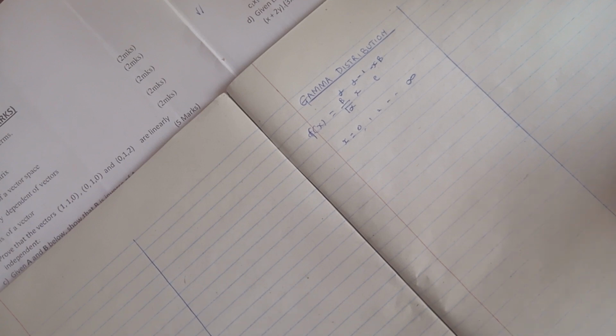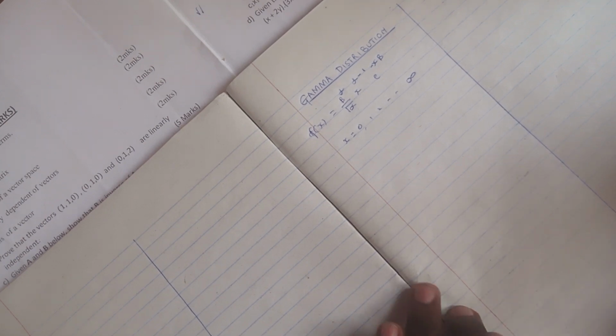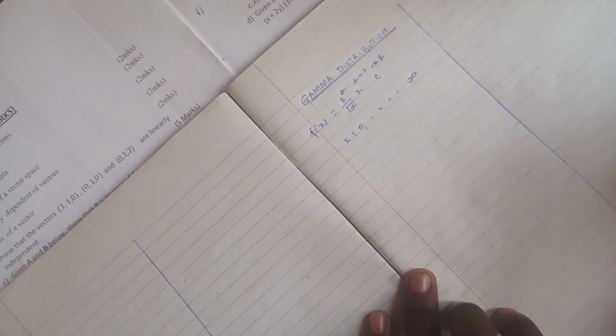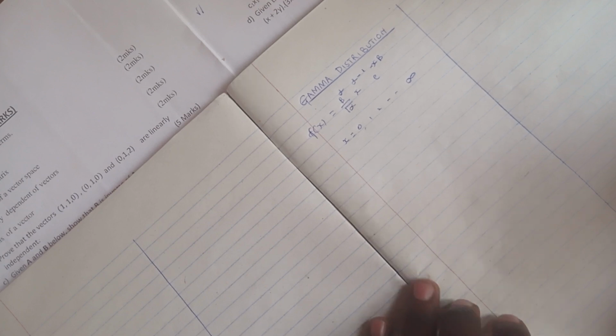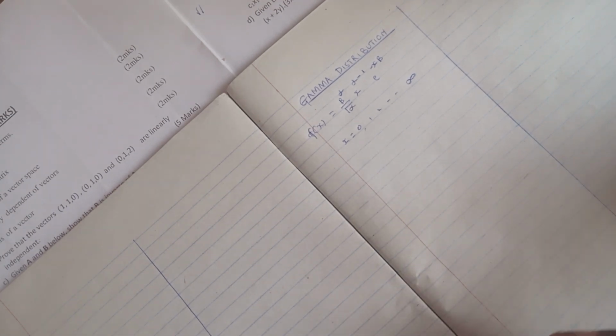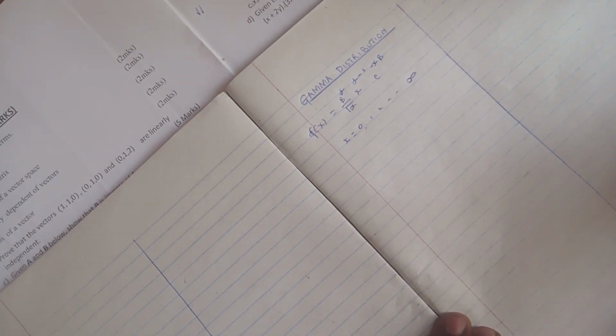Therefore, let us look at the questions that you might encounter in an exam. You'll find a question asking you to derive the mean and variance of a gamma distribution.